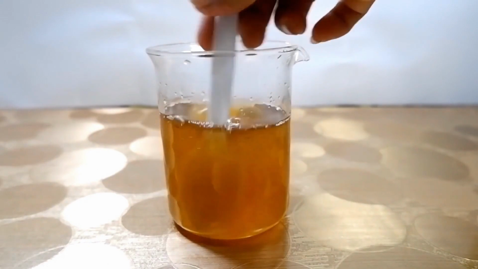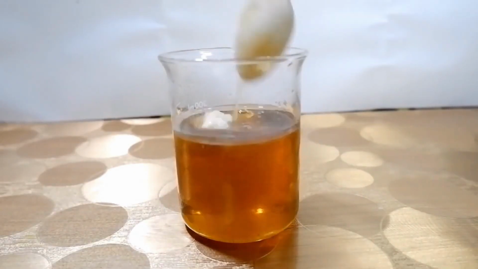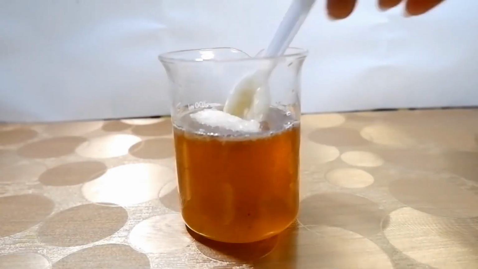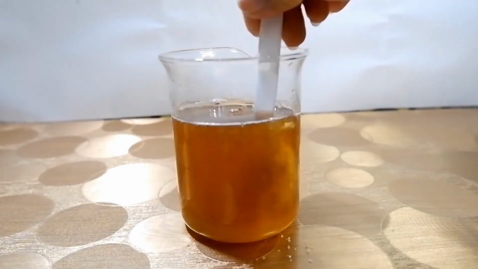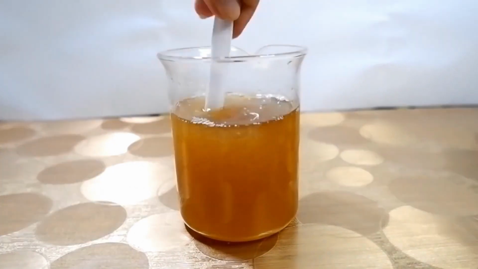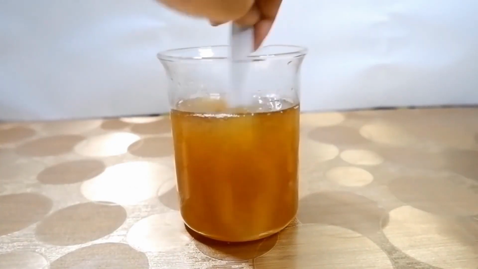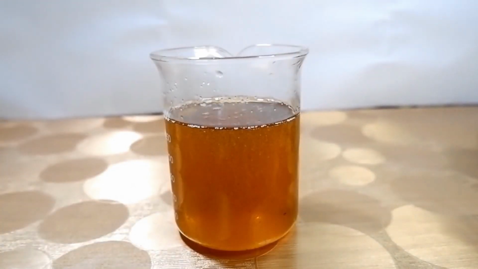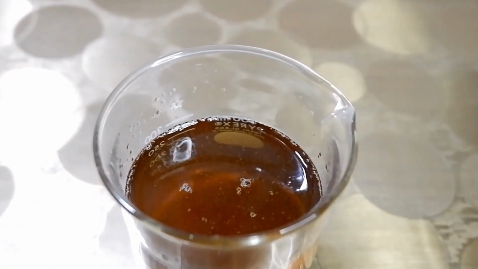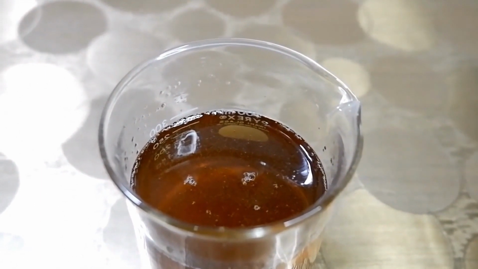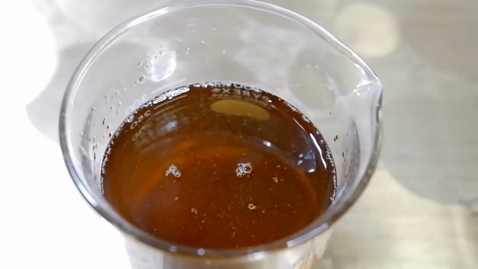Let's keep adding more sugar to form a supersaturated solution. So if you add more sugar, you can see the amount of water will not be able to dissolve the whole amount of solute added. This is what we call a supersaturated solution, as you can see on the screen.